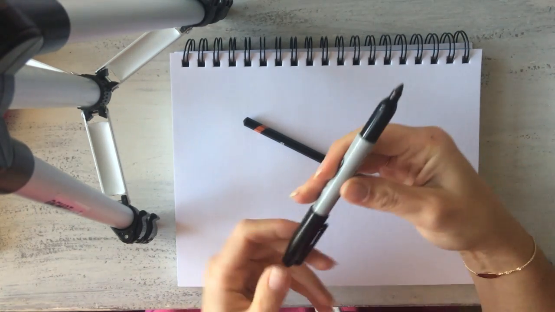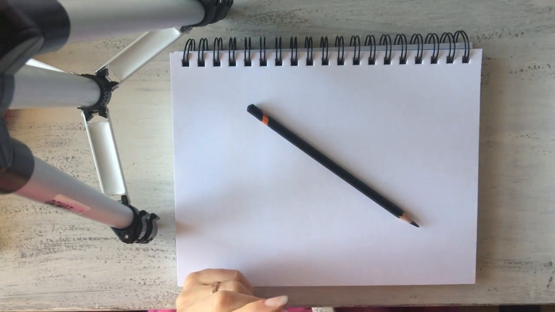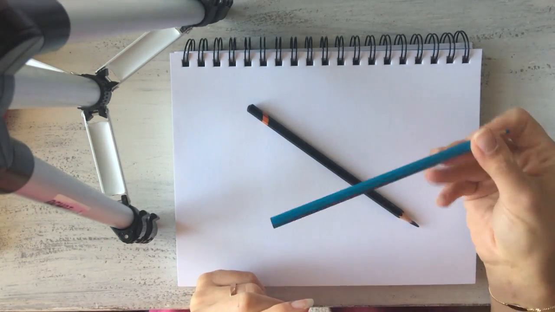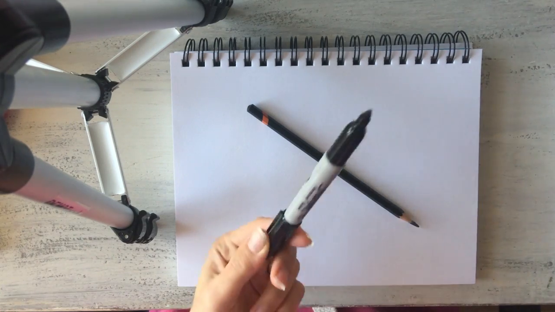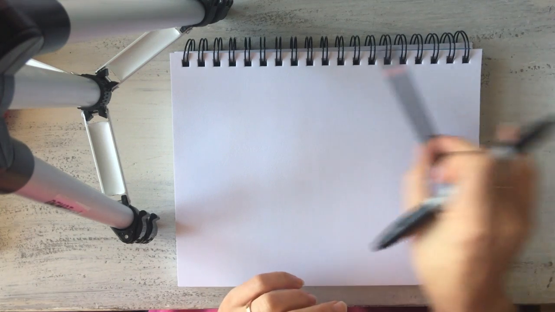I'm going to use a pen again. So I have a black pen. You can use a pencil, or you can use some colouring pencils, any colour you want, but I'm going to use a pen because it's nice and thick and black so that you can see what I'm drawing.